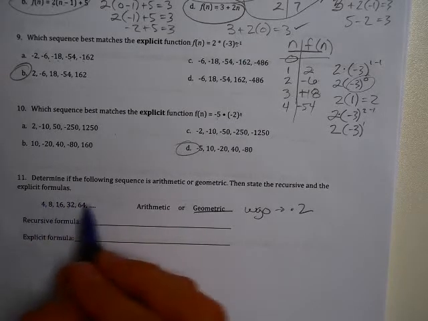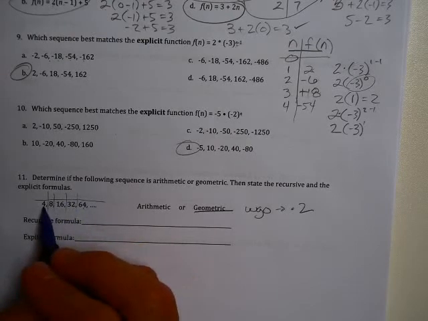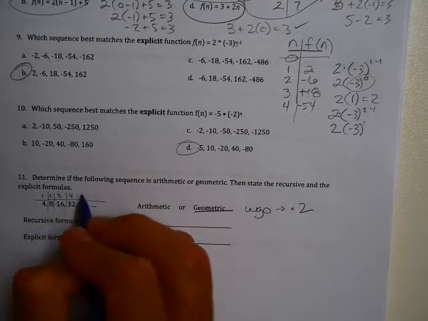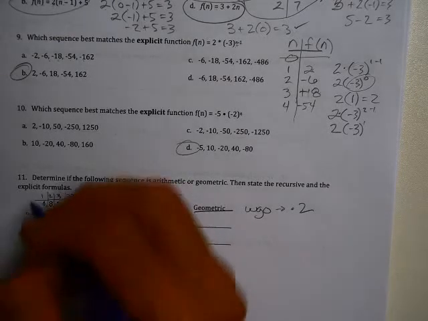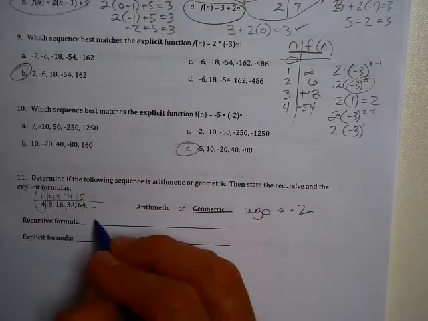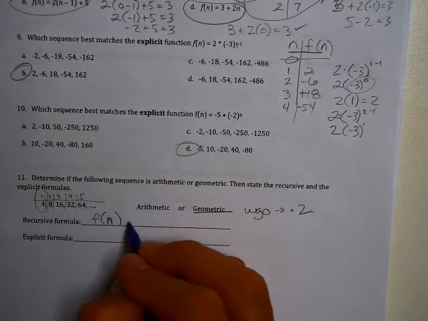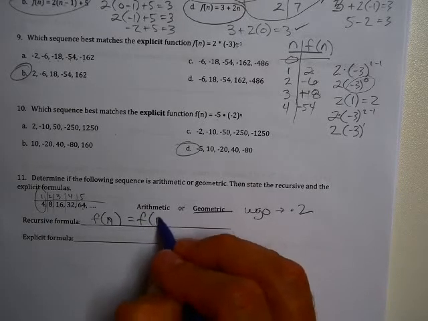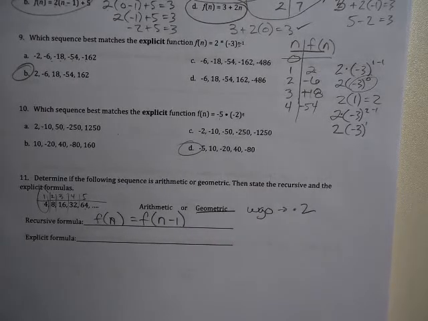We sort of have a choice to make here, because it doesn't define if this is the first term, the 0th term, the 9th term. It doesn't say. So I'm just going to go 1, 2, 3, 4, 5. I'm going to count those as 1 through 5. So the recursive formula, I need this starting point, is going to be f of n, the next number in the sequence, equals the previous number in the sequence. We write that as n minus 1, f of n minus 1, the function.